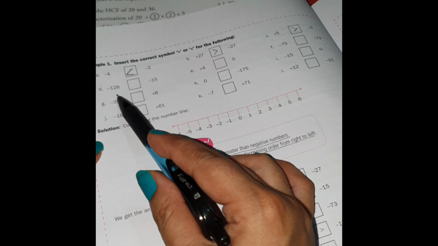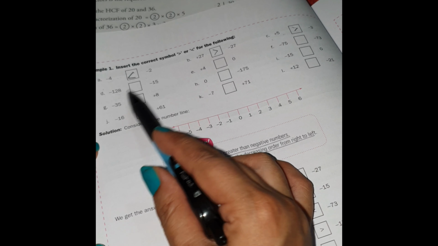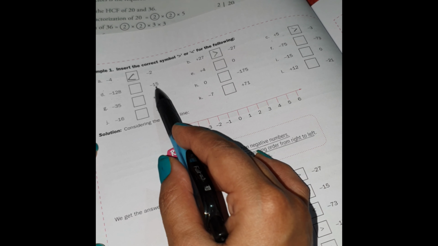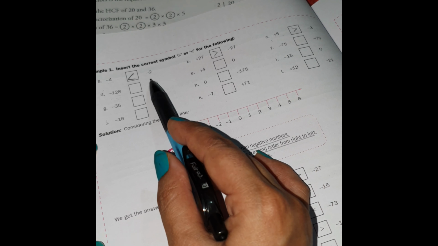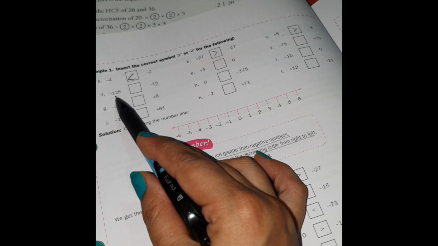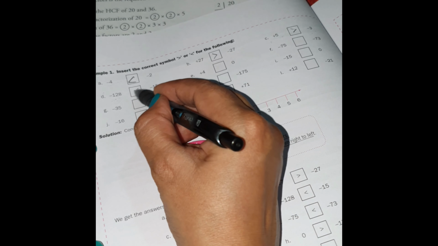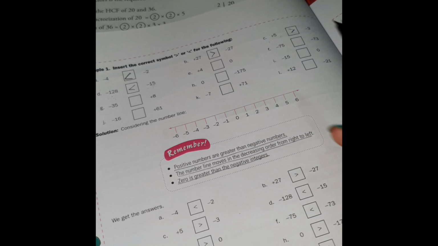देन -128 -15, अब यहाँ पे दोनों ही नेगेटिव हैं. सो नेगेटिव का जो स्मॉलर नंबर है वही ग्रेटर होगा, क्योंकि -15 राइट हैंड साइड में आएगा और -128 लेफ्ट हैंड साइड में आएगा -15 के. सो राइट हैंड साइड वाली वैल्यू ग्रेटर होगी. सो -15 विल बी ग्रेटर.